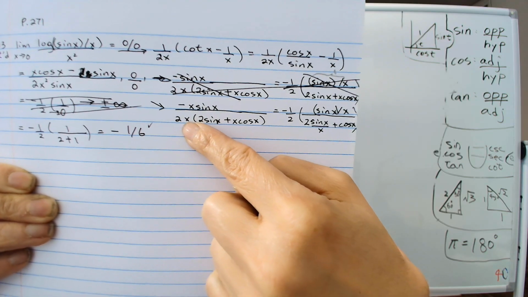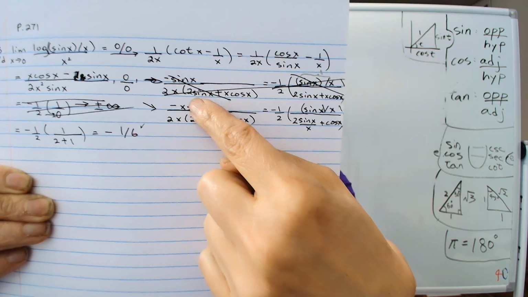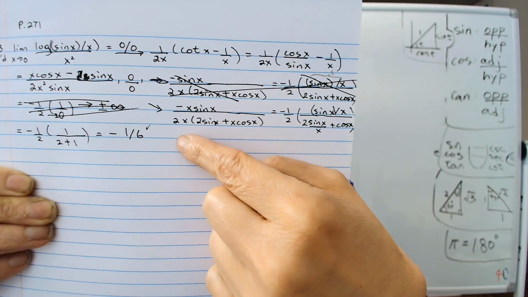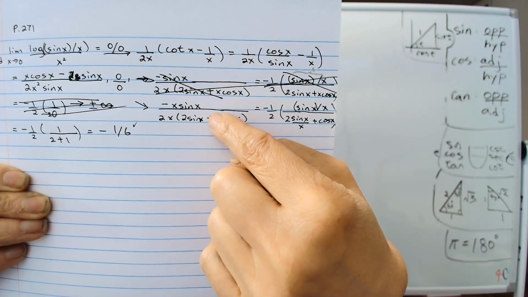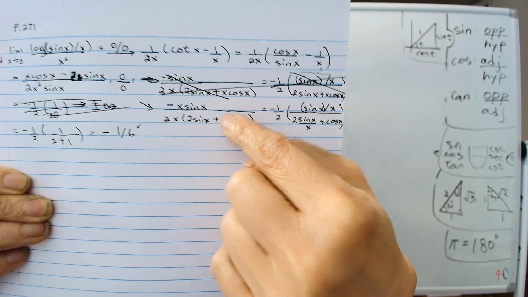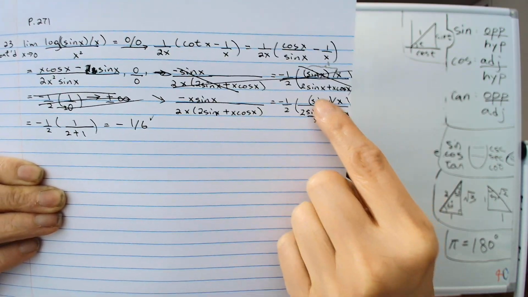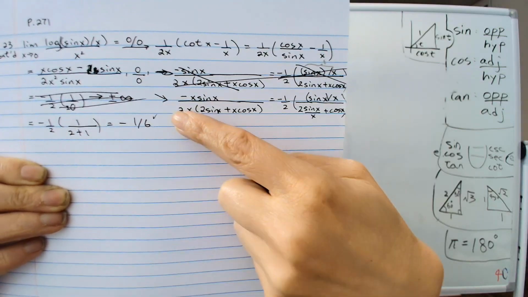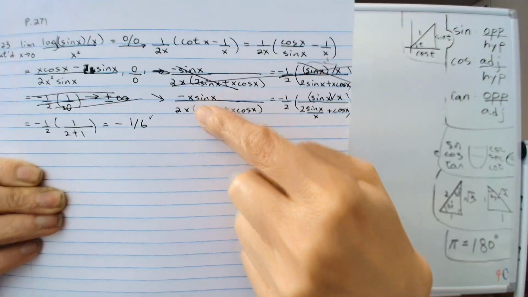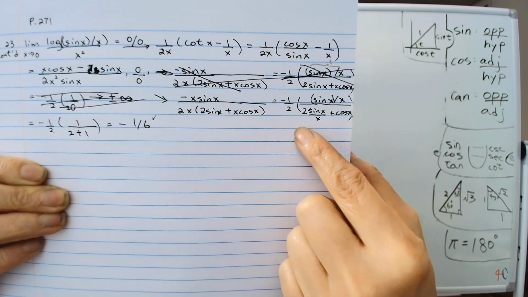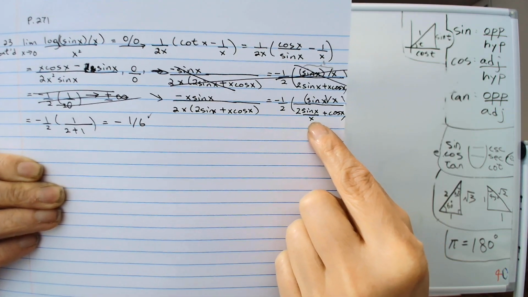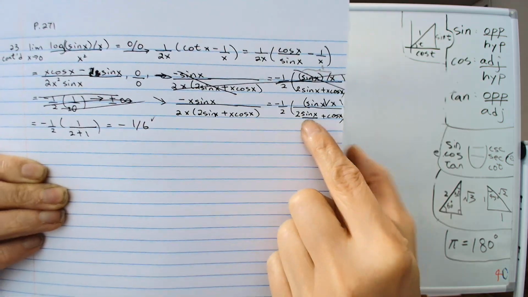So the x's can be canceled here, but what we're going to do at this point is divide everything by something. What are we dividing by? x. Divide top and bottom by x, not counting the x's that canceled. Then we have sine x over x on top, and sine x over x on the bottom, and there's an extra x here that gets divided out.